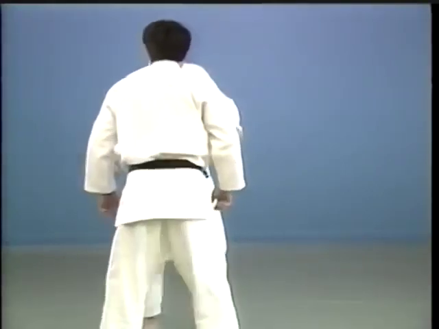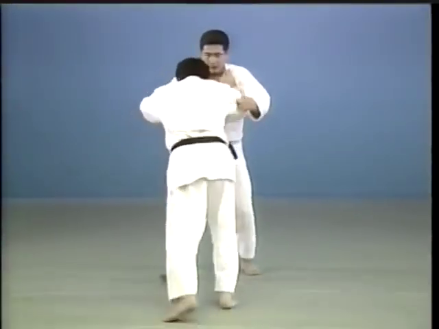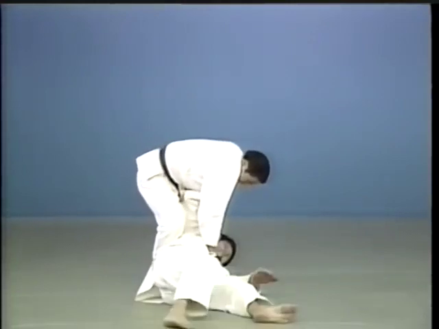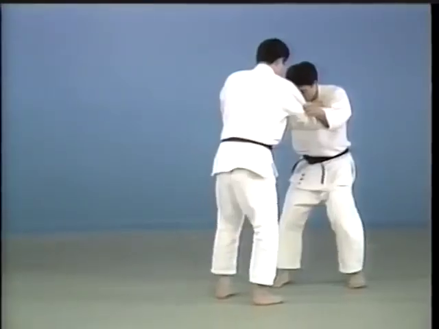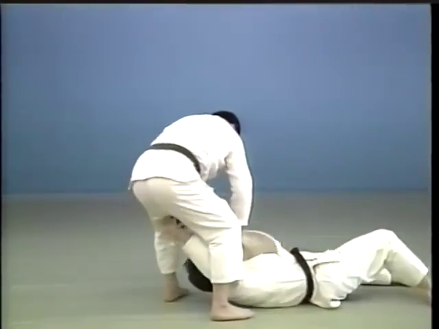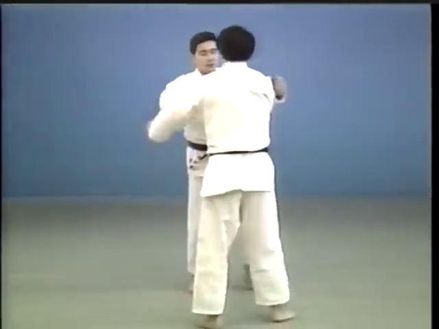If your opponent defends himself by using kouchigari from inside, lift your foot that's been attacked, hoist him up, and throw him down. When your opponent attacks with osotogari, push his waist up with your leg as you throw him down.